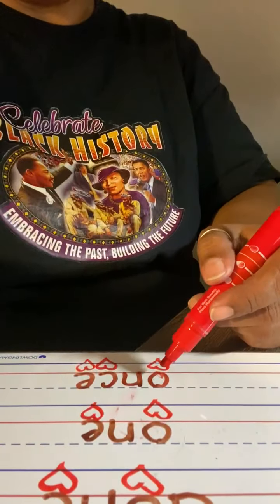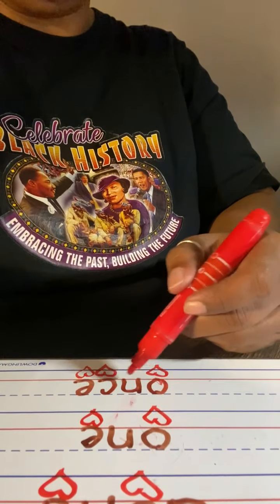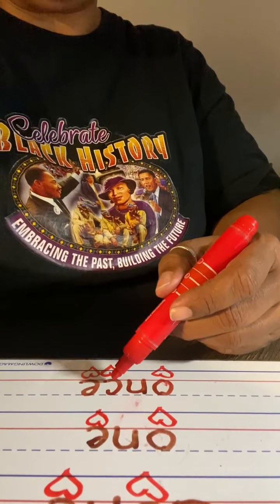So we have the W, S, and this heart is here only to remind them that there is no sound for the letter. So I've taught 10 words. The words what, where, when, why, who, look, up, done, one, and once.